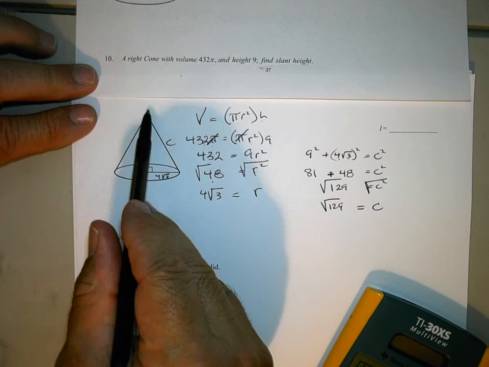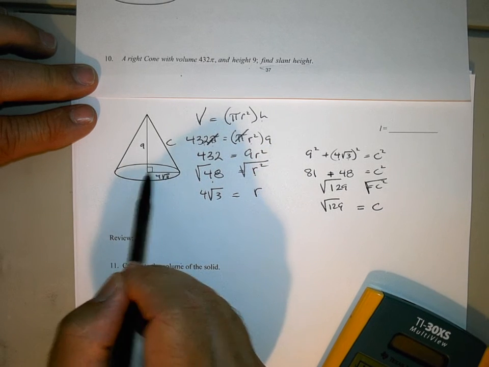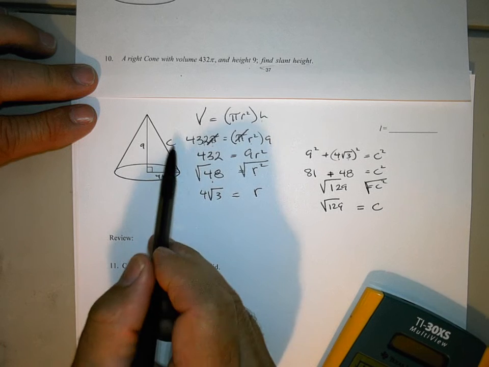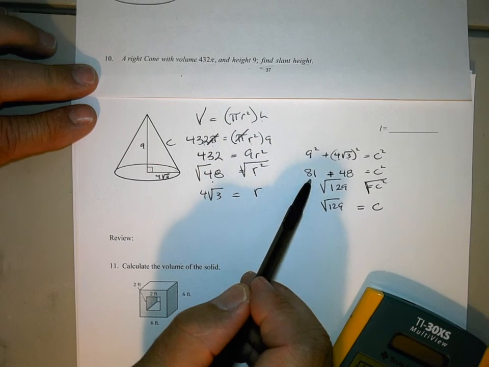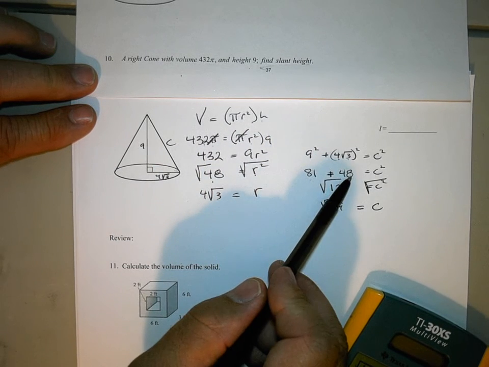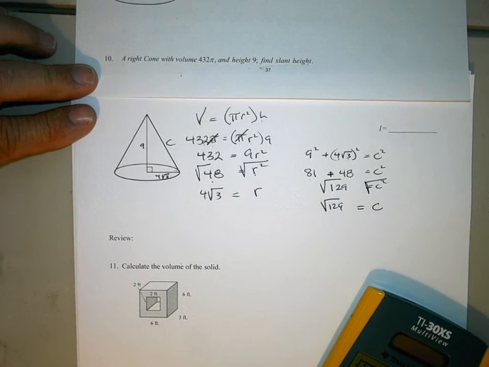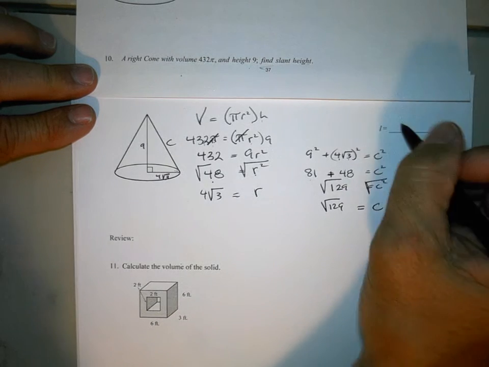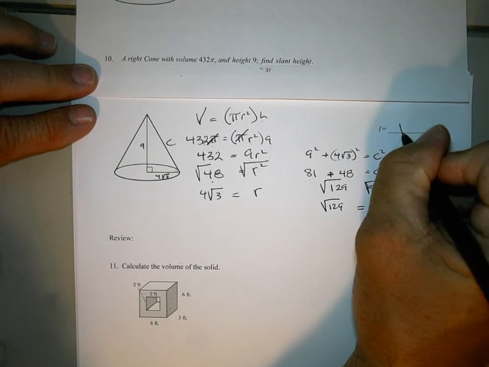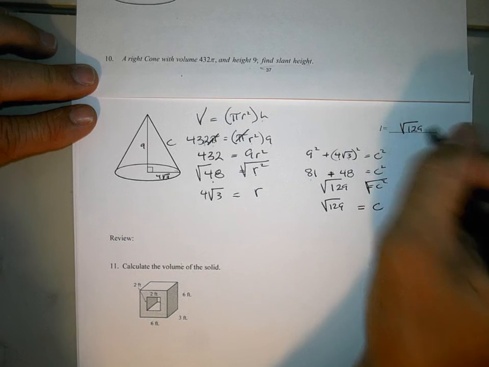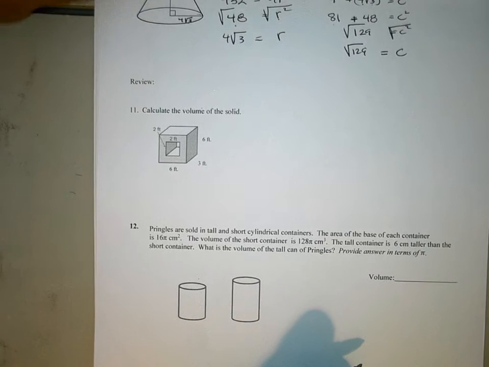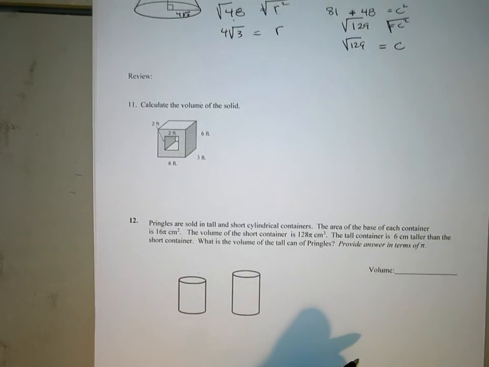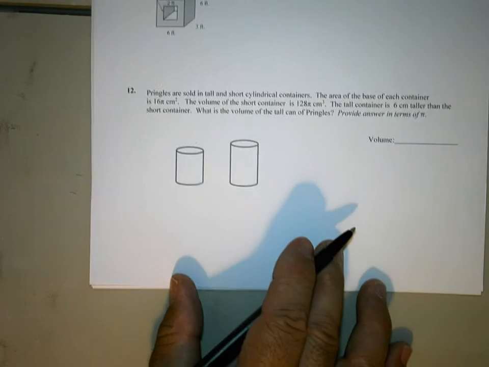Then 9 squared plus 4 root 3 squared equals C squared. So that's 81 plus 48. 81 plus 48 equals 129, square root. There we go. So the slant height is the square root of 129. Okay, we did one like that. I'm going to need number 11 for you guys to do. And number 12 I'll help you out with.